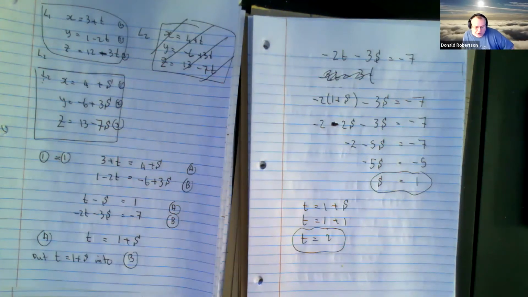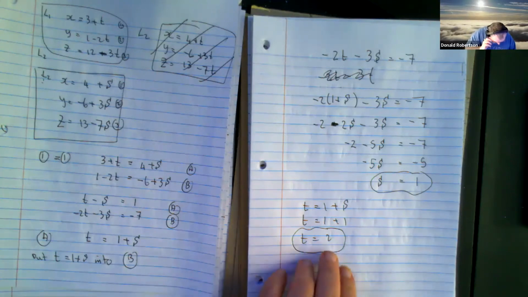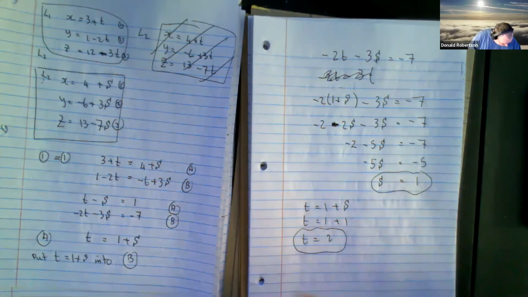So I said, look, we're going to solve this system of equations any way you like. I mean, there's lots of other ways. Couldn't you put it into Desmos and find out where the 2 lines cross? Whatever works, right?